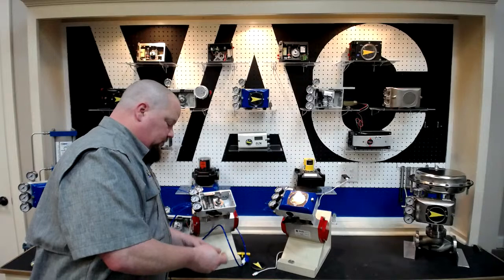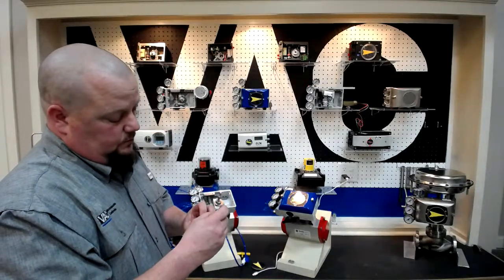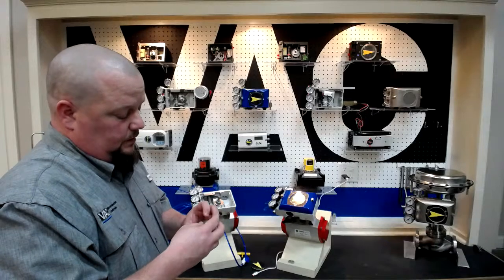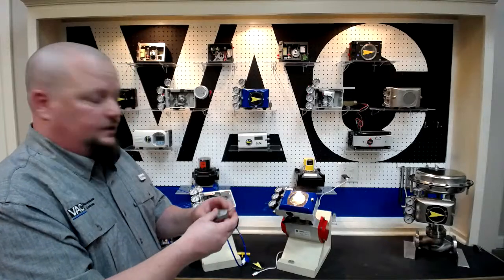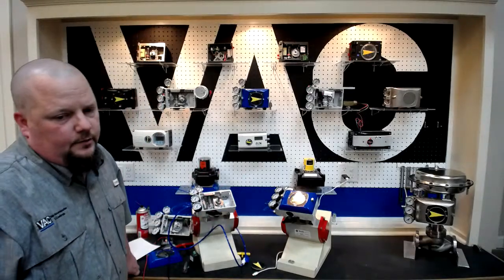Once you pull it, make sure it's sufficiently clean. We're going to put it back together and make sure that it moves freely, like we said. And once you install it, you should see the oscillation go away.